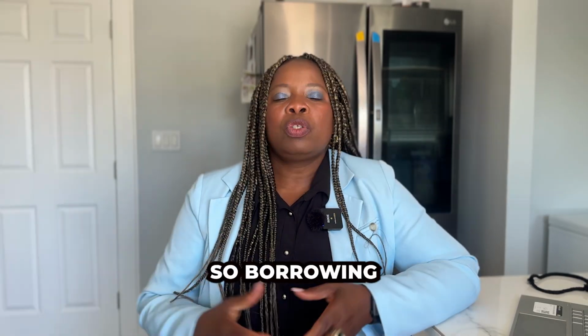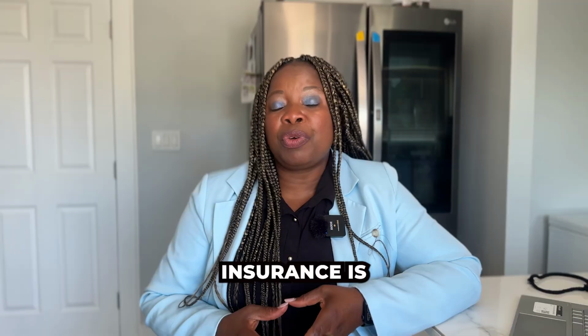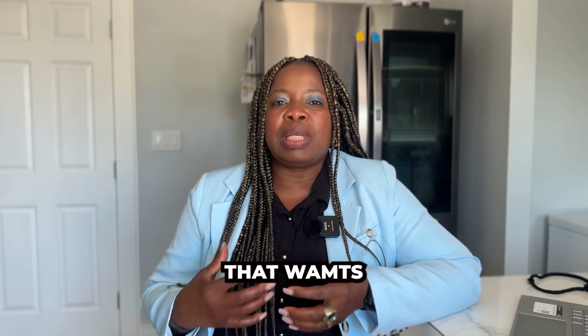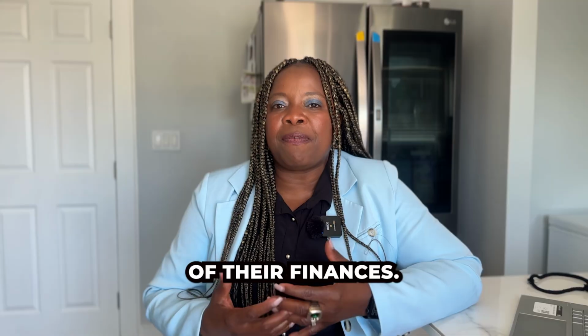You choose. So borrowing from your life insurance is not something that's reserved for the wealthy. It's actually for anyone that wants better control of their finances.